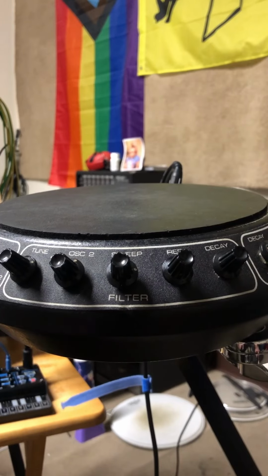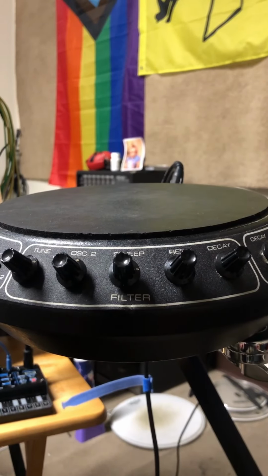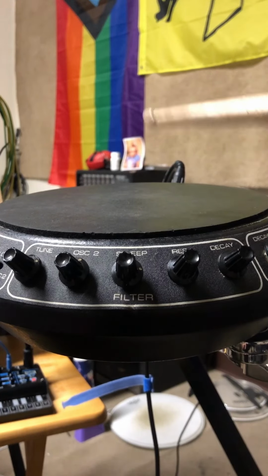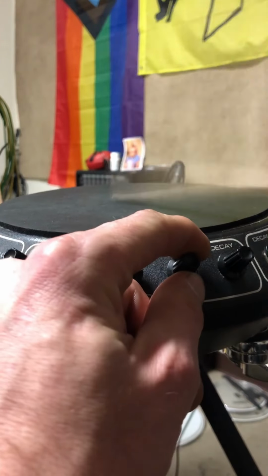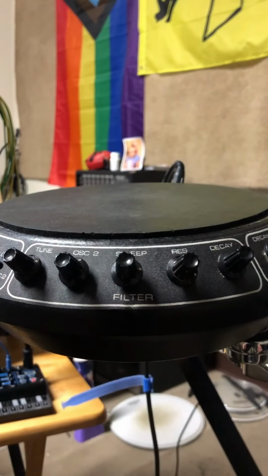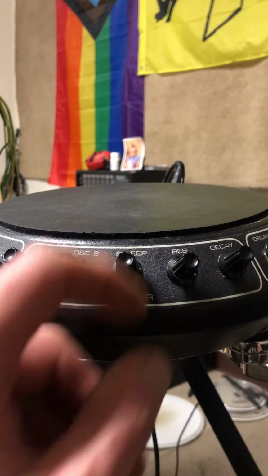So right now, I just turned the resonance down so the filter is not self-oscillating. So we lose that oscillator.